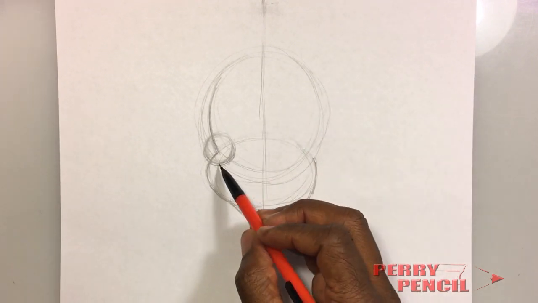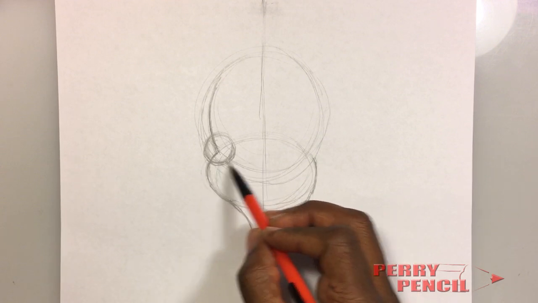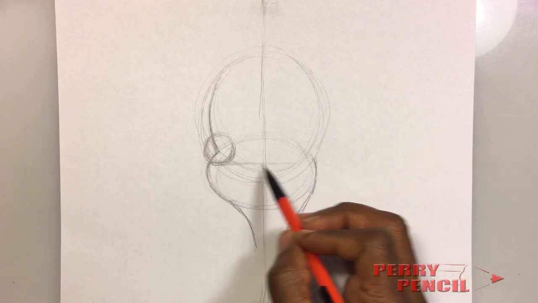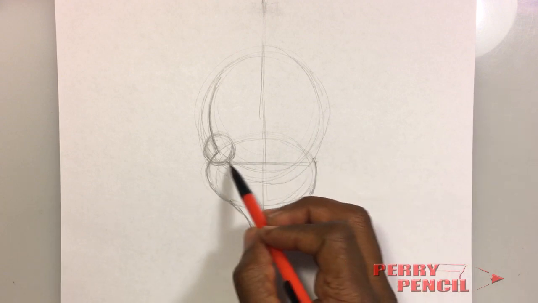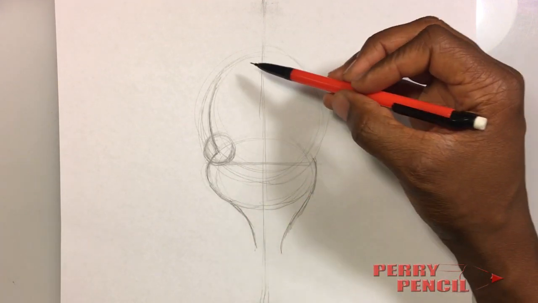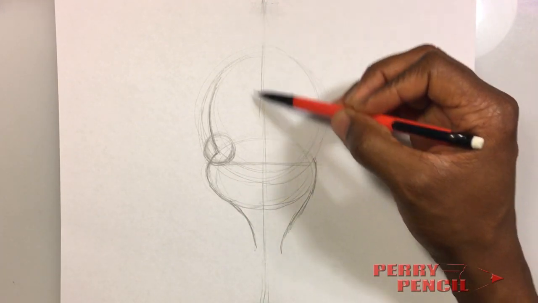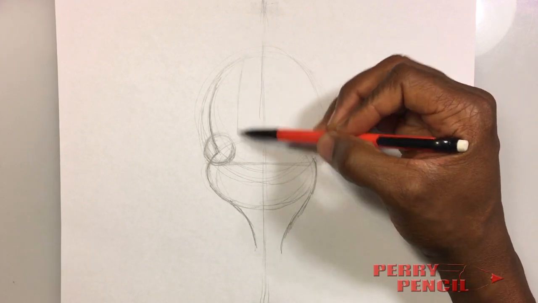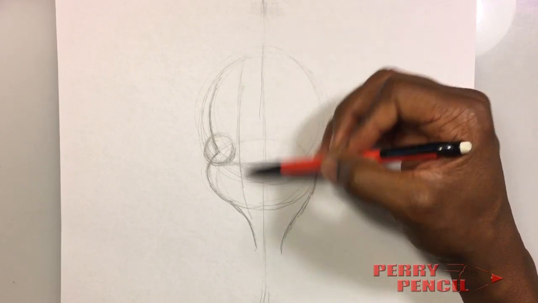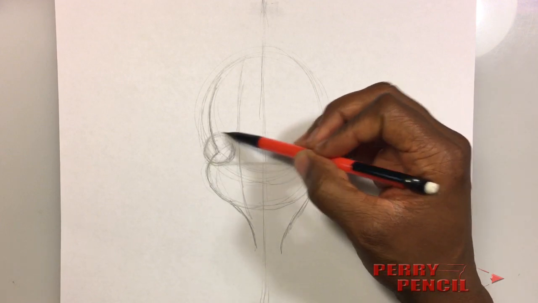Now, once you've established that, let's draw a line straight across. This is to establish his other eye. But for now, we're going to take a line that's off-center. This is the center line. And bring an off-center line over here in between the eye. This is so we know where the right and left eye goes.